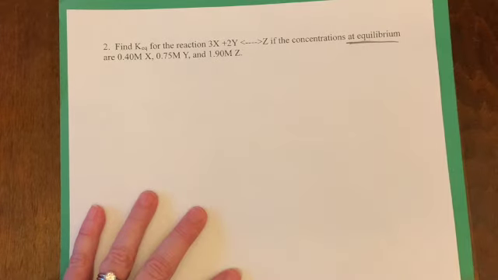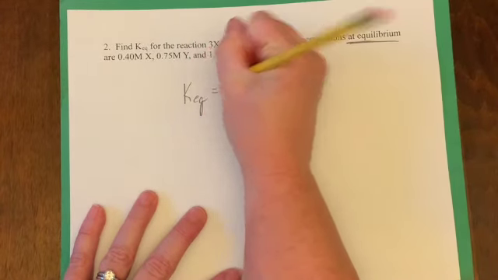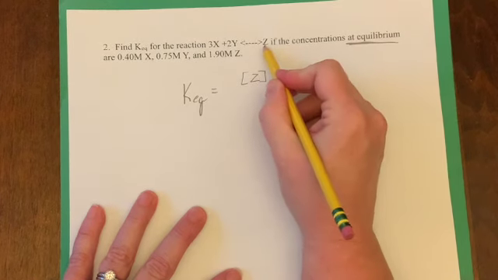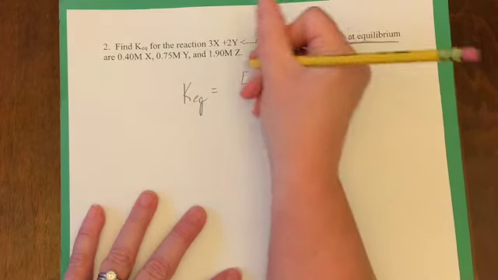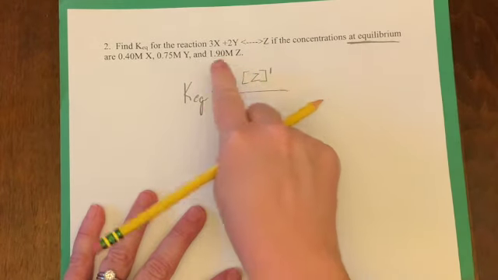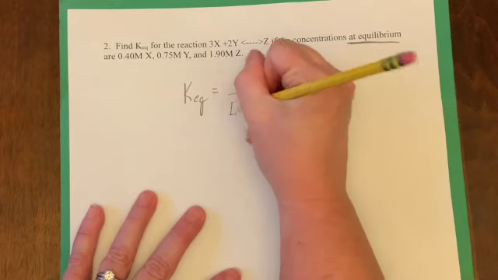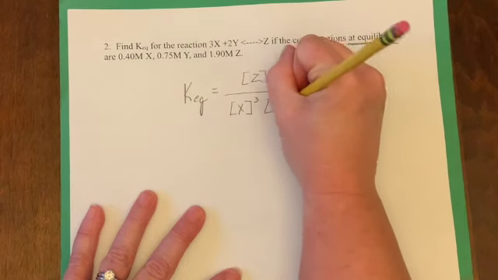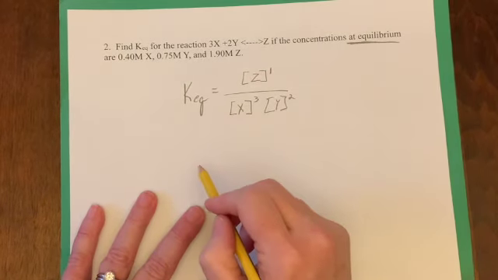First thing you're going to do with any of these KEQ problems is you're going to set up the KEQ expression. All right, KEQ is always equal to product on top, so concentration of z. Whatever coefficient the substance has, that's what the exponent's going to be. I'm going to put the 1 there just to tell us that we finished that. Now my reactants go on the bottom, products in the numerator, reactants in the denominator. So x to the 3rd power times y squared. Okay, so that is my KEQ expression.